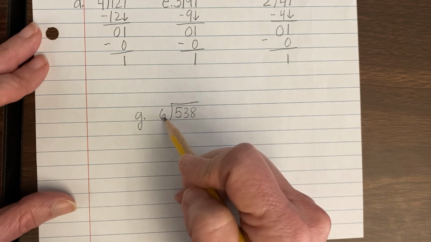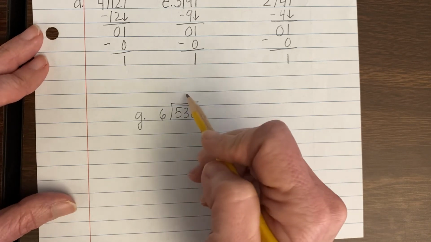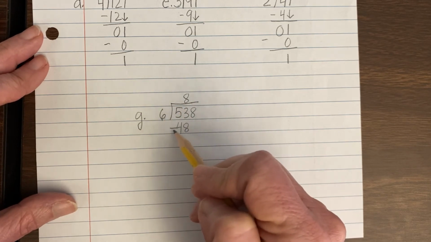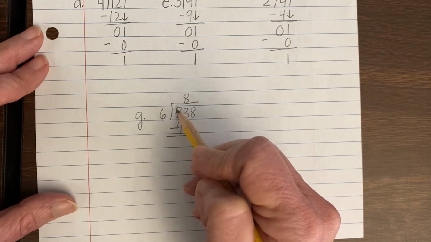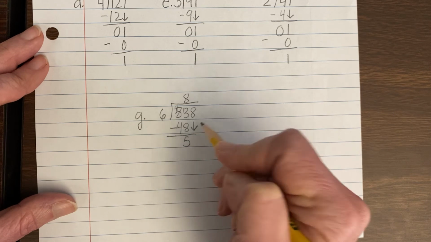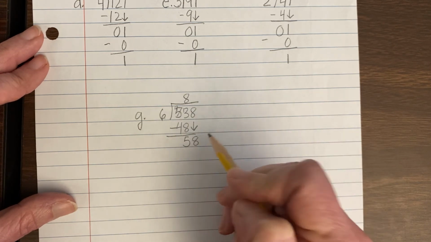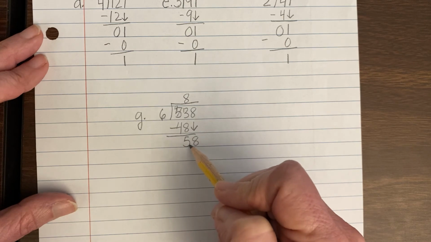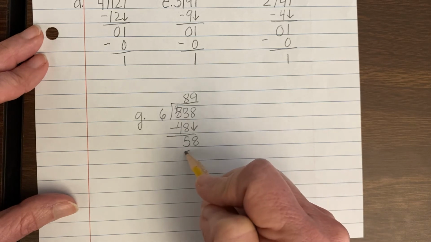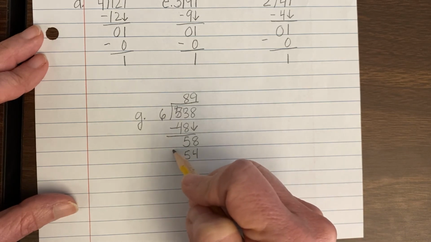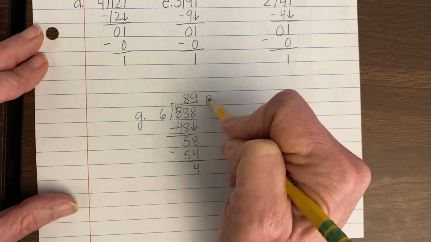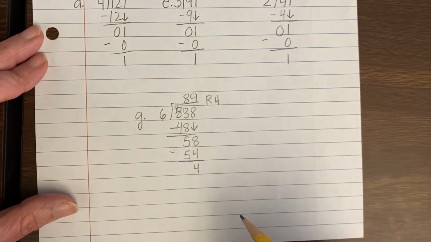How many times does 6 go into 53? That would be 8. 8 times 6 is 48. When we subtract, we have to borrow, and we would get 5. And then we have to bring down the 8. 6 goes into 58 how many times? That would be 9. 9 times 6 is 54. When we subtract, we get 4. So it would be 89, remainder 4.